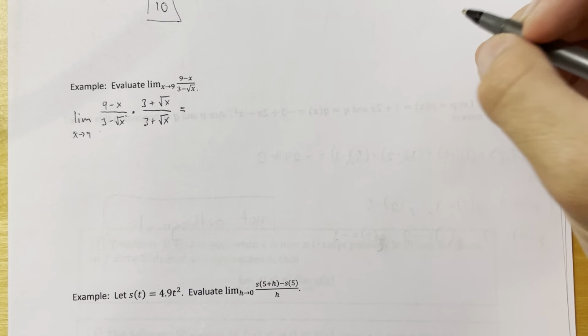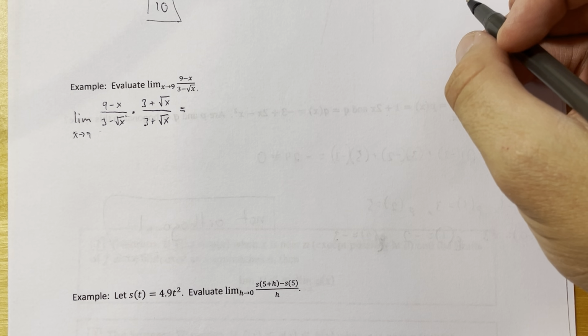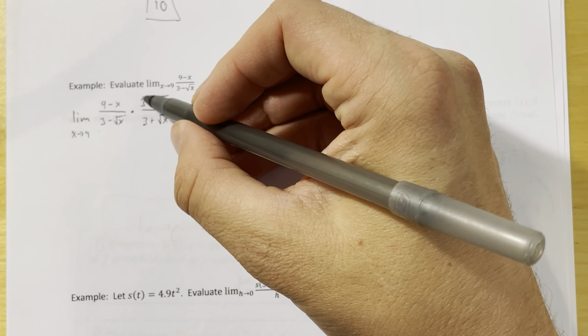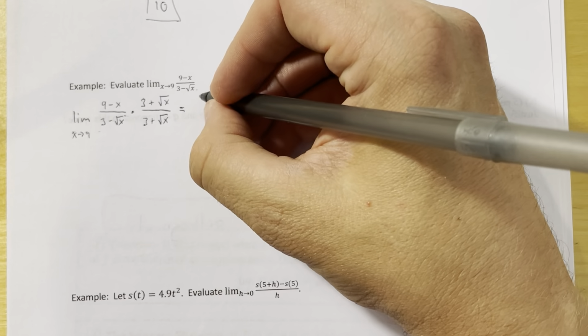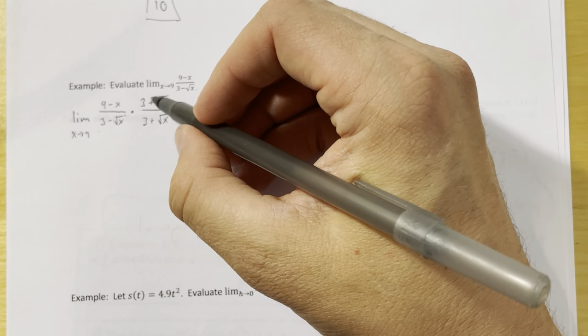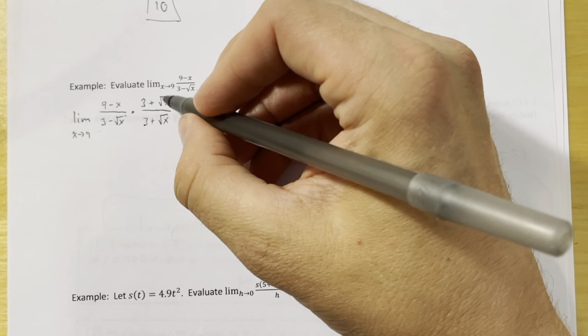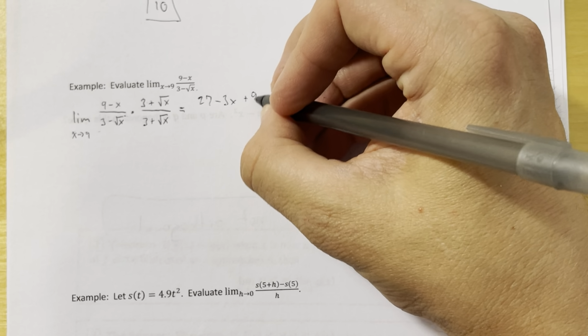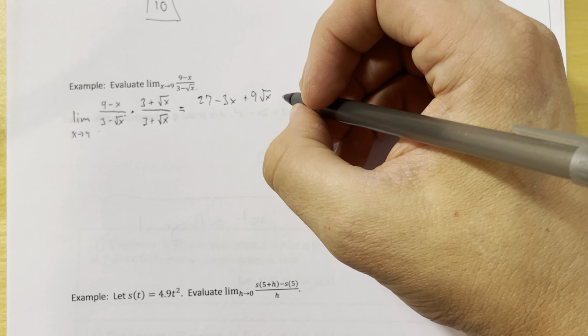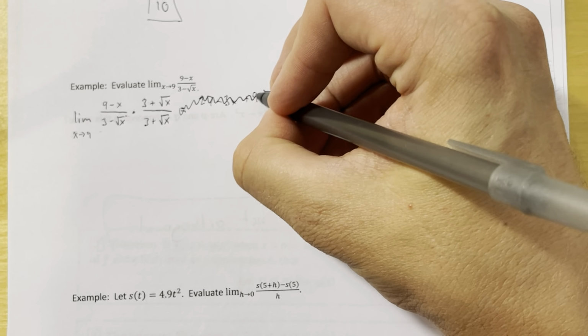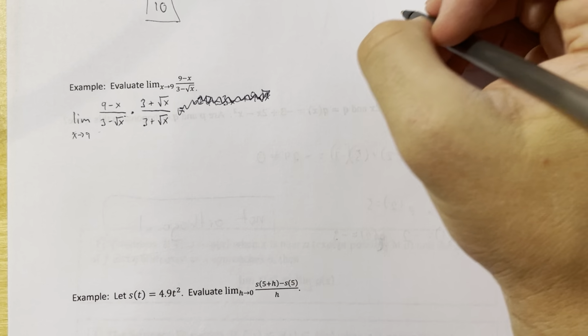But now I want to do that multiplication. So let's see what that would work out to. I would multiply through, so 9 times 3, that's 27. 3 times negative x will be minus 3x. 9 times root x, that's plus 9 root x. And I can already see that I made a critical error here. I'm glad I did because I want to point something out.